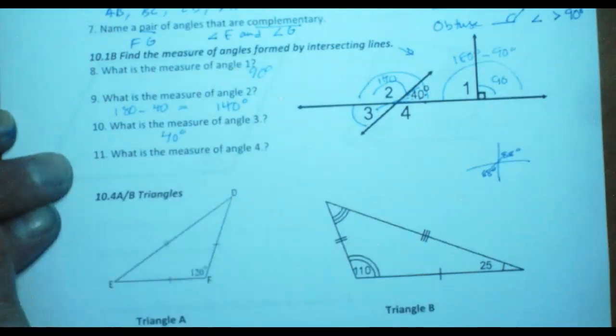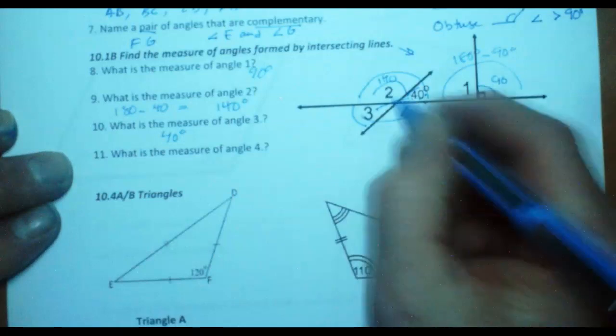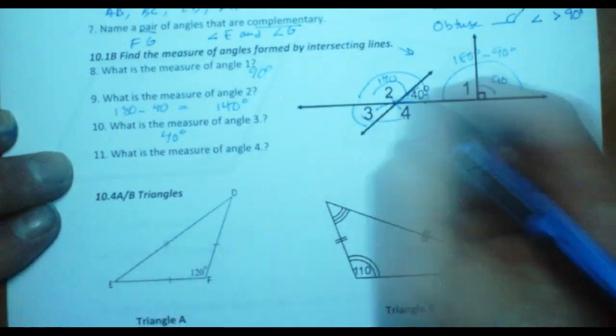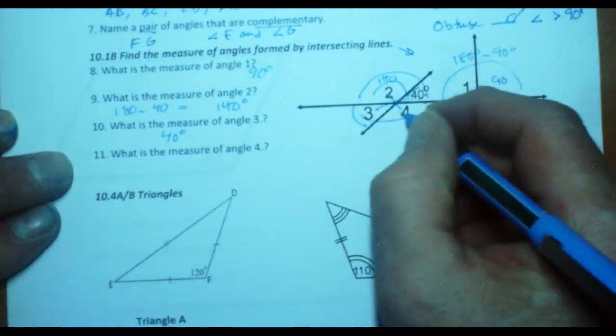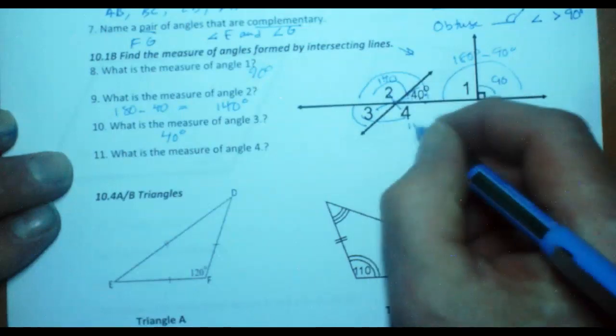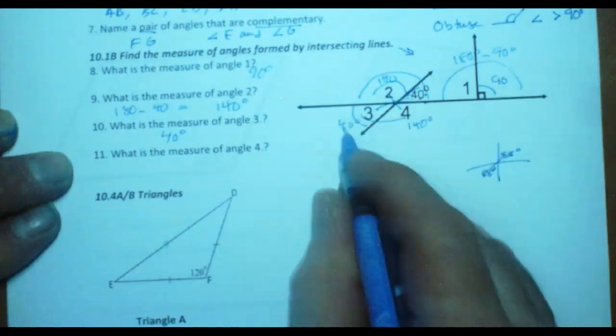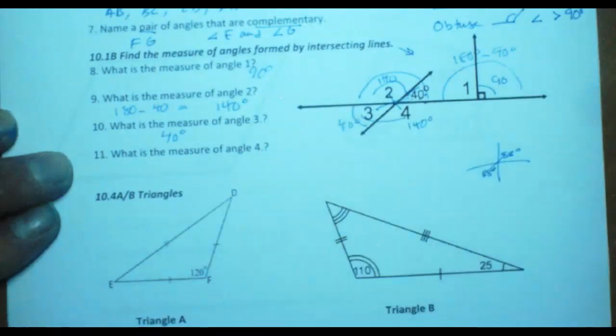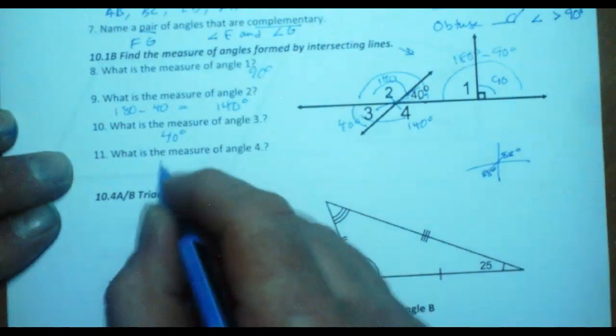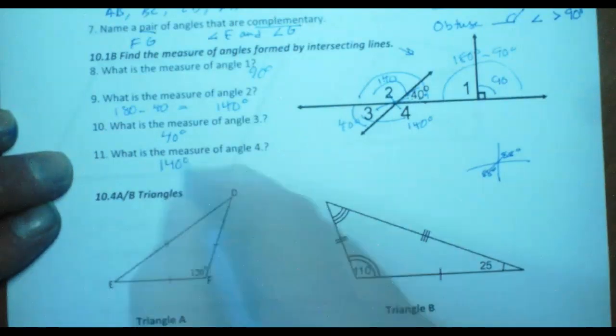Okay, and what's the measure of angle 4? Well, same thing. If 2 is 140 degrees, 4 has to be 140 degrees, because down here the 40 plus the 140 has to equal 180. So this is 140 degrees.